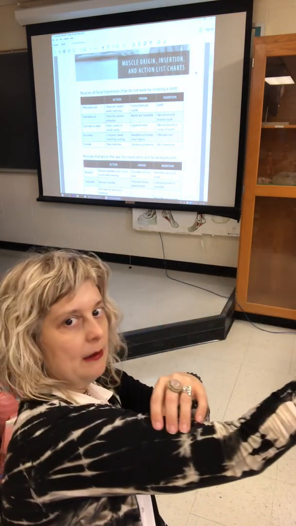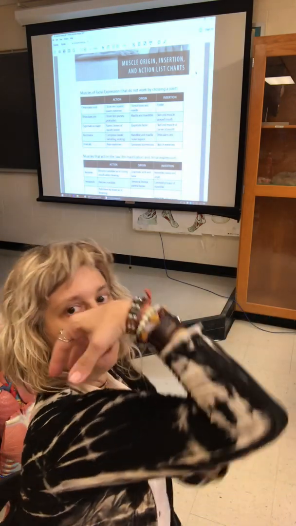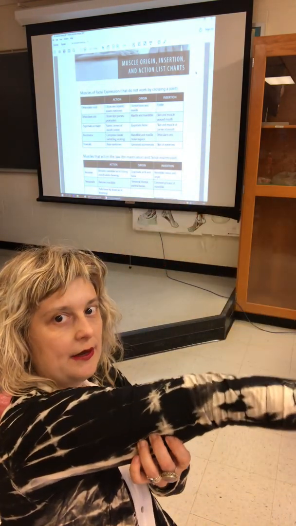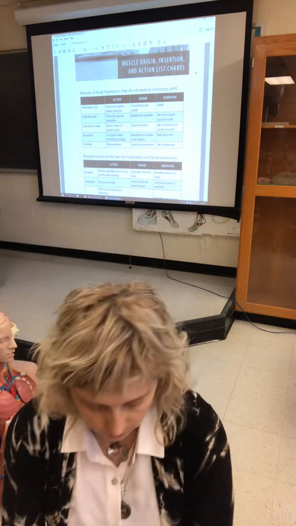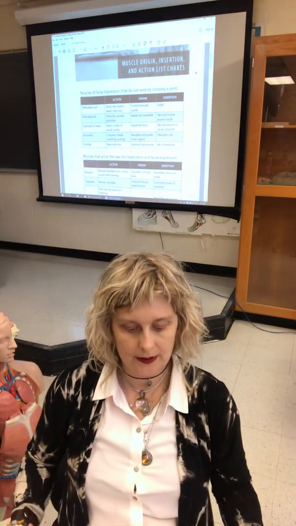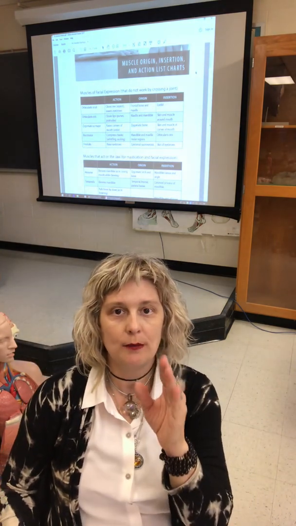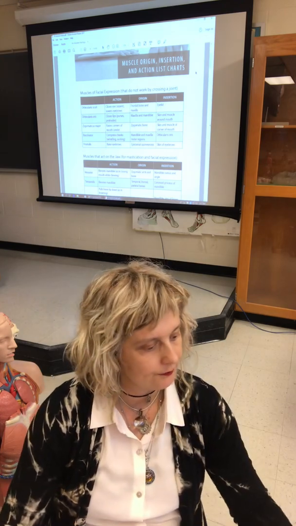Action, well, if the bicep flexes the forearm, the triceps extend the forearm. So forearm extension is what it does. So put prime mover, forearm extension.